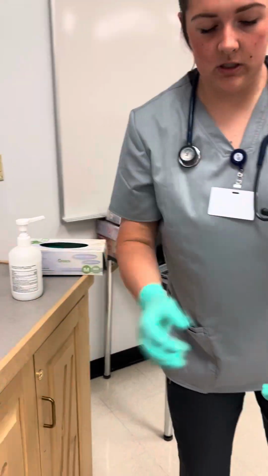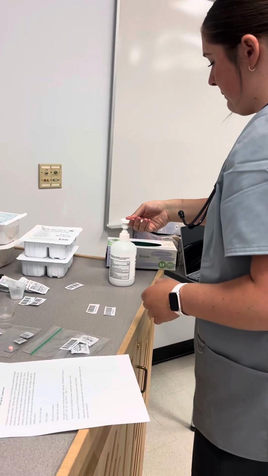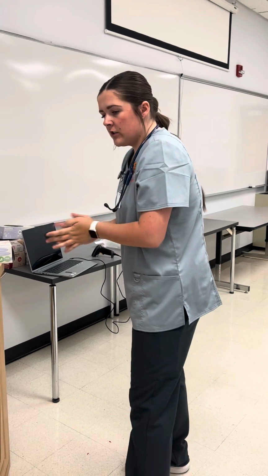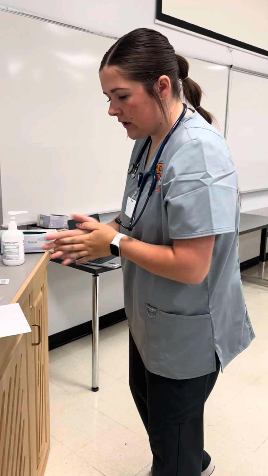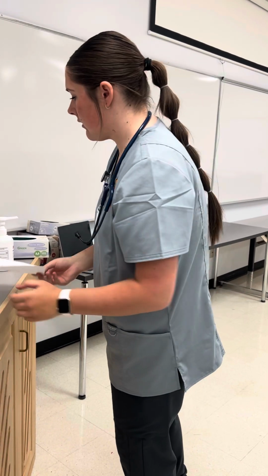So now I'm just gonna take off my gloves and perform hand hygiene. I'm just gonna go ahead and get my medications all prepared for my patient. So my patient will be getting Lotensin for hypertension and atorvastatin for high cholesterol today.